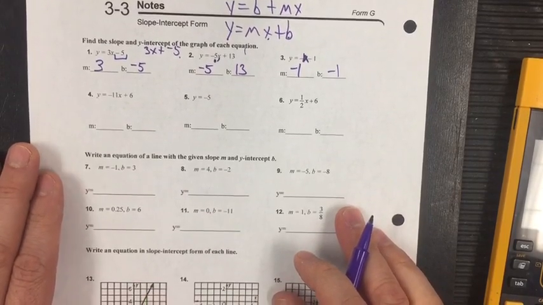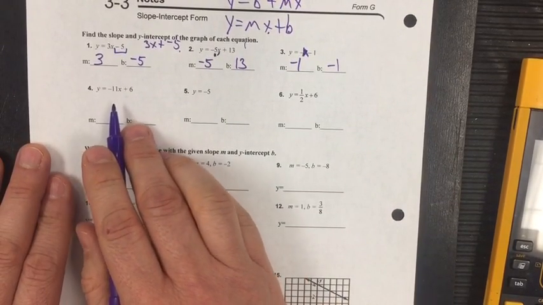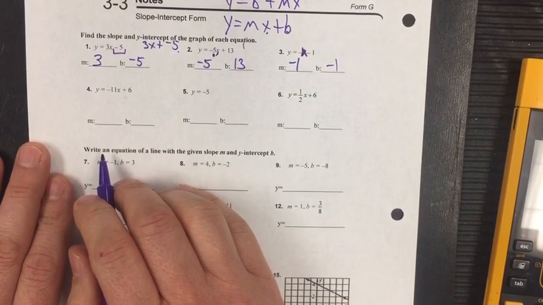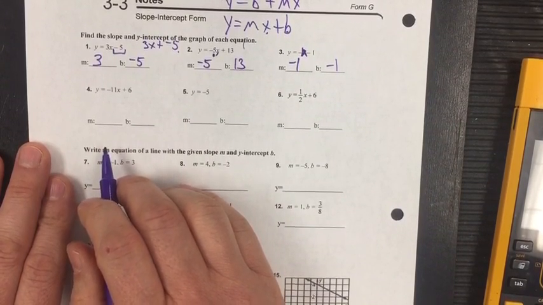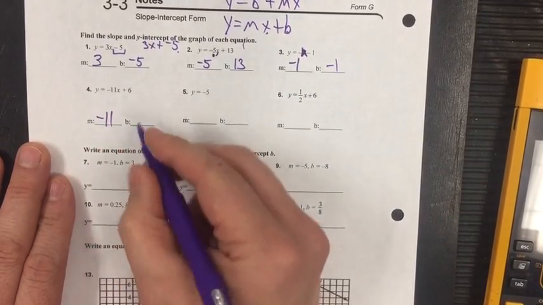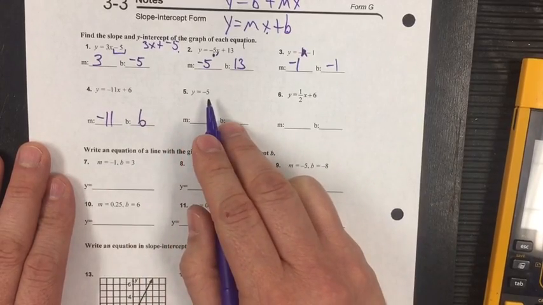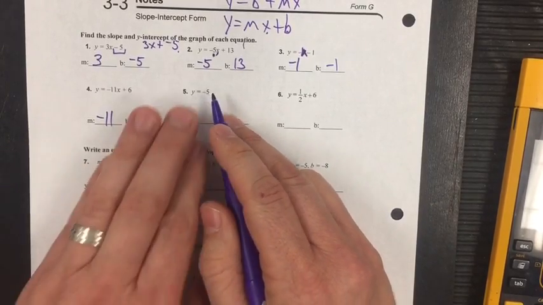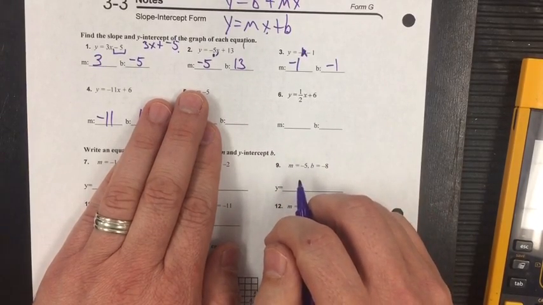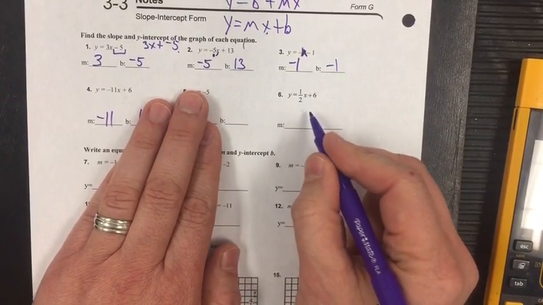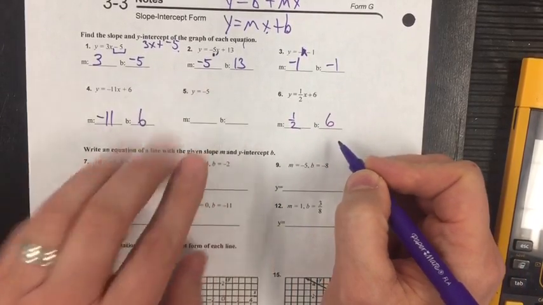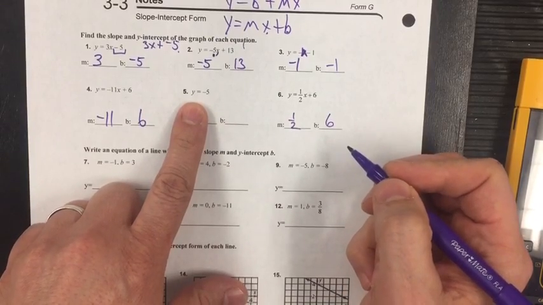Okay, number 4. Y equals negative 11x plus 6. What's my m value? What's the number with the x? Negative 11. Negative 11. What's the number by itself? 6. Y equals negative 5. Let's go back to that one. Let's skip to number 6 real quick. Y equals half x plus 6. What's the number with the x? The half. That's my m value. The number by itself is 6. Now what's going on with number 5? Are we missing some information?